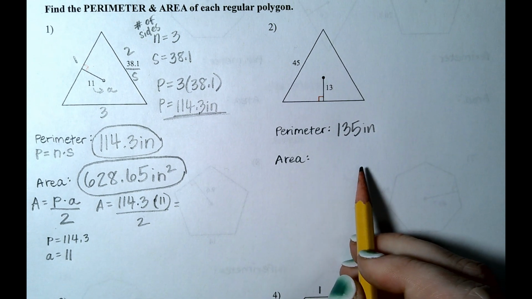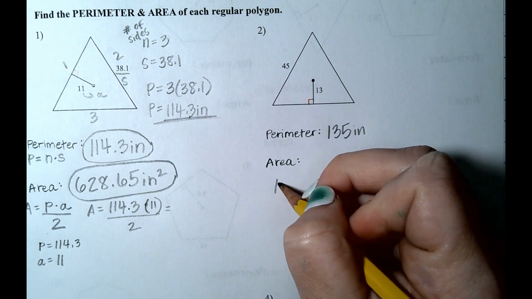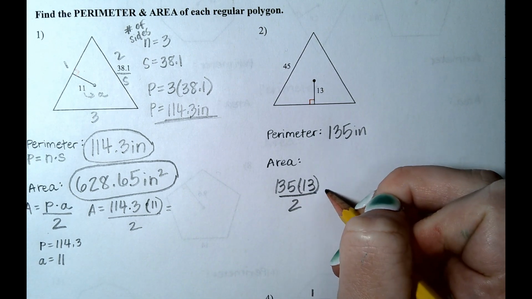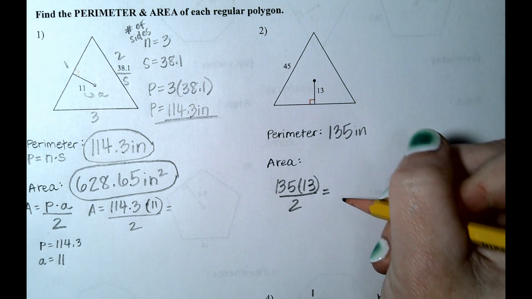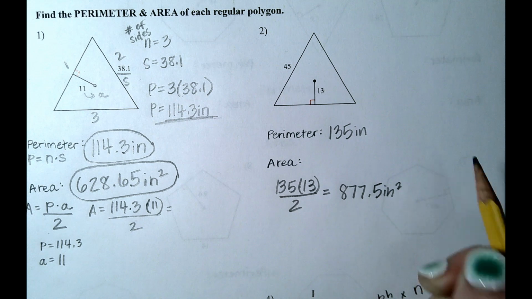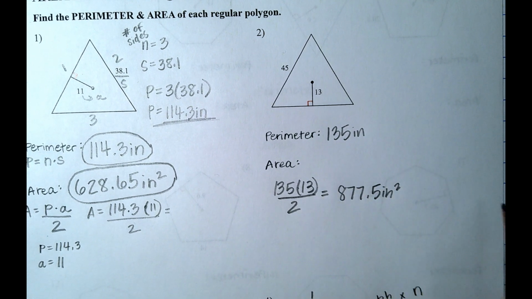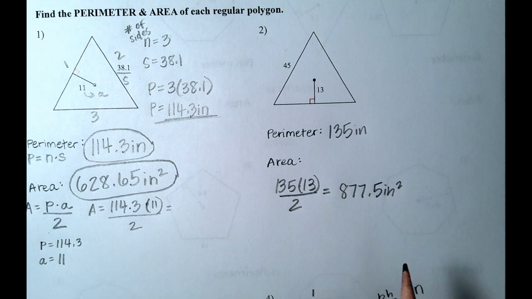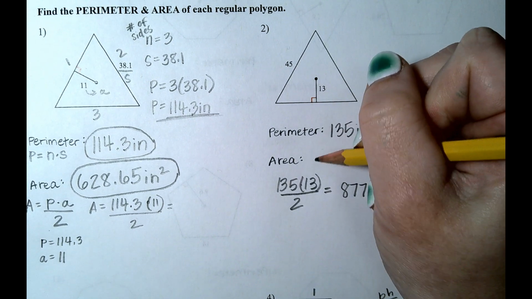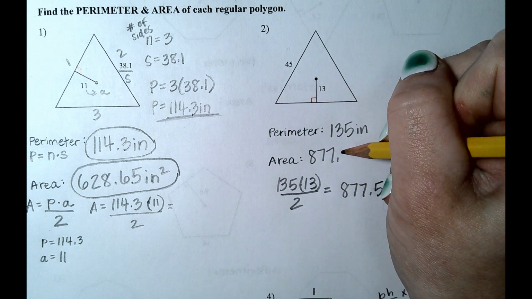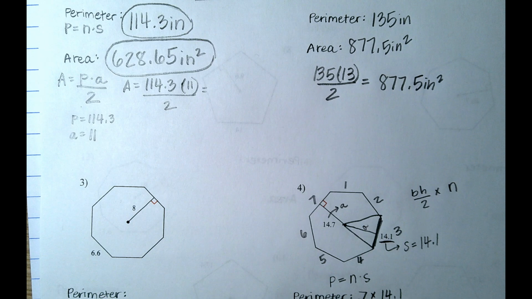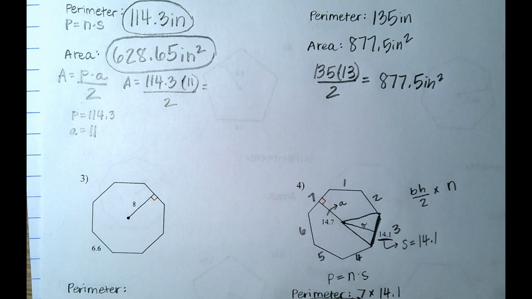I took 135 times 13 divided by 2, and I got 877.5 inches squared. Okay, 135 times 13 divided by 2, you got, say that again? 877.5 inches squared. Okay, did anybody get something different? 877.5. We all got that? Good deal. Okay, that was number 2, 877.5 inches squared. Beautiful. Okay, let's look at number 3.